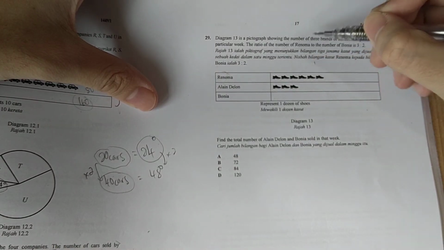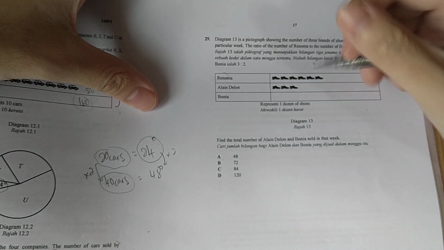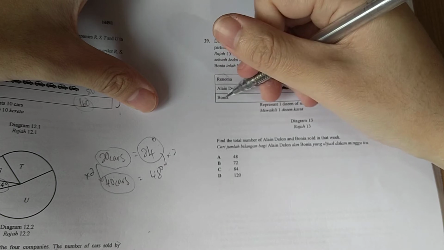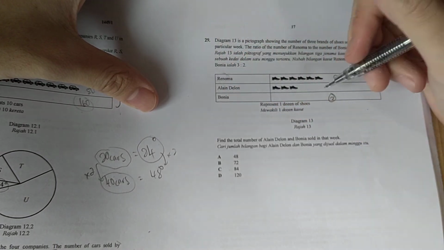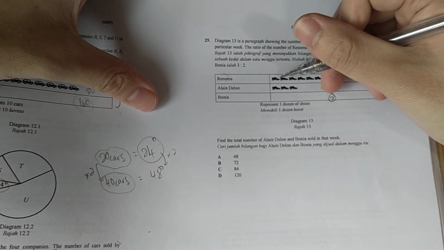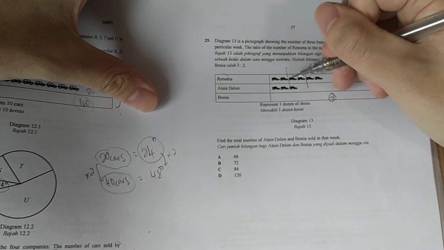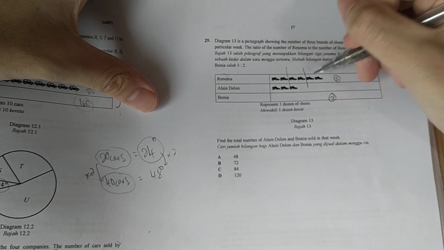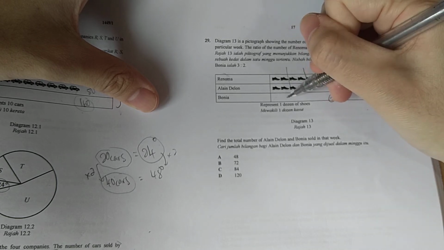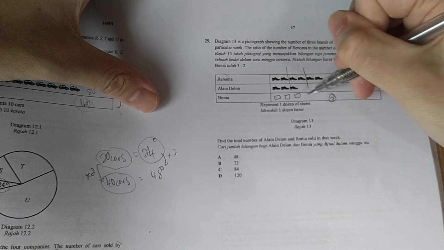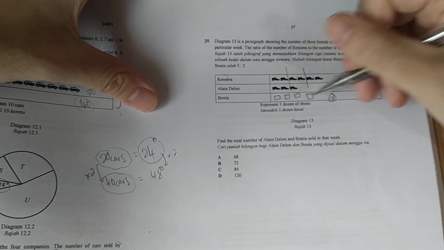The ratio of the number of Renoma to Bonia is 3:2. So Renoma is 3, Bonia is 2. It means I can find out how many Bonia shoes. If the ratio is 3, it means I can divide this into 3 portions, like 1 portion is 2 shoes. So 2 portions means 4 shoes. So it will be 1, 2, 3, 4. Don't expect me to draw the shoe.